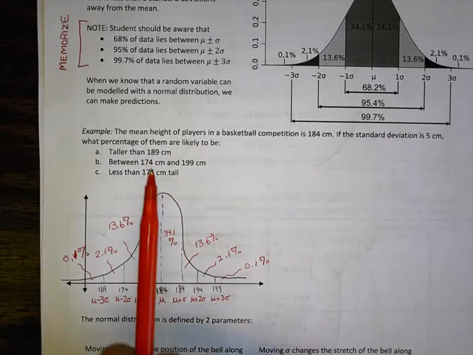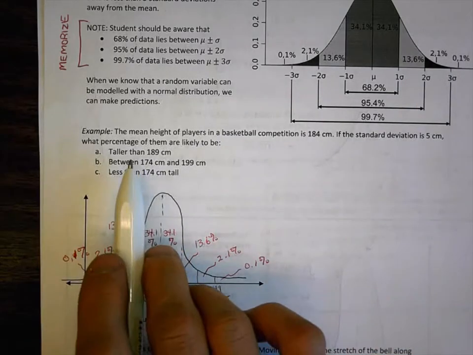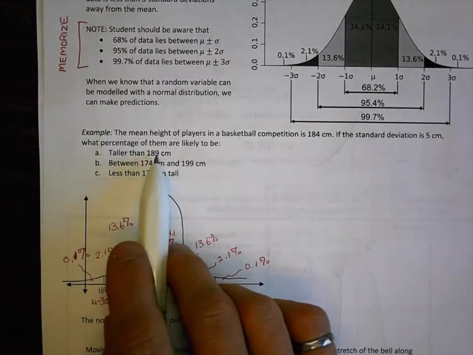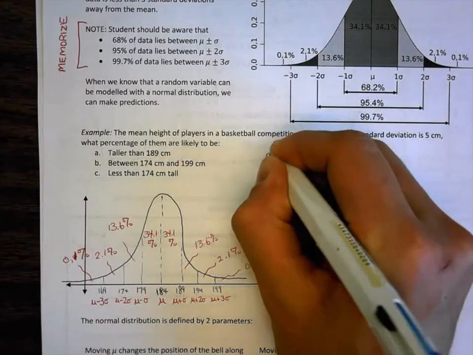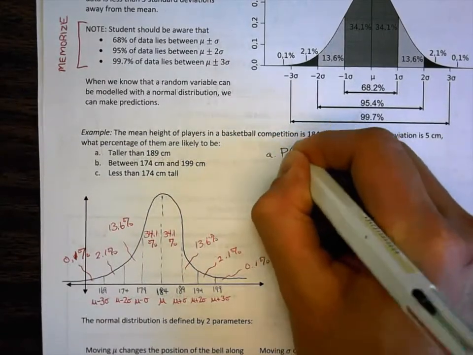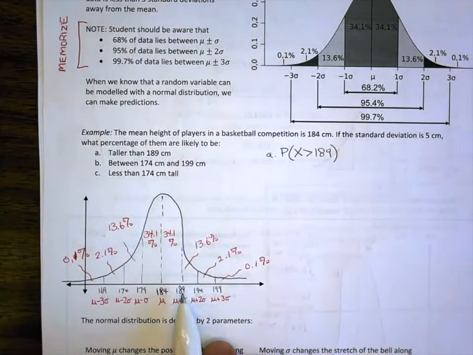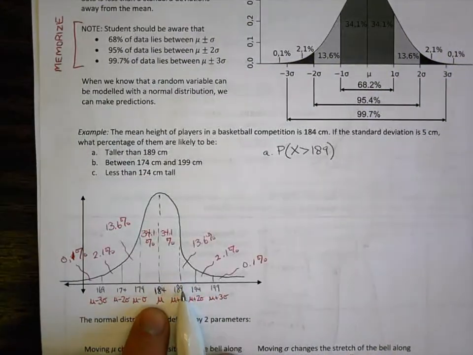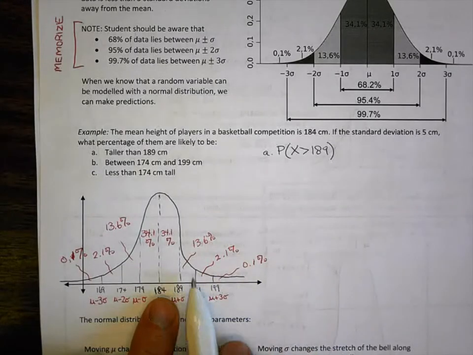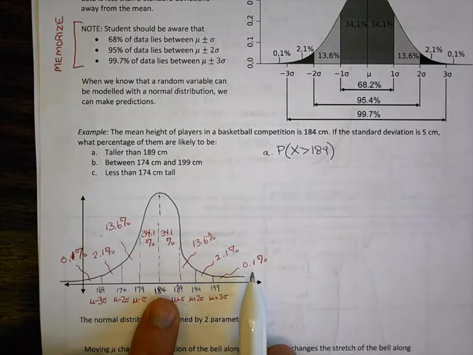Now we can make predictions about the probability that a player will be taller than 189. So what's the probability that random variable x is greater than 189? Well, here's 189. So the probability that you're taller is 13.6 plus 2.1 plus 0.1.